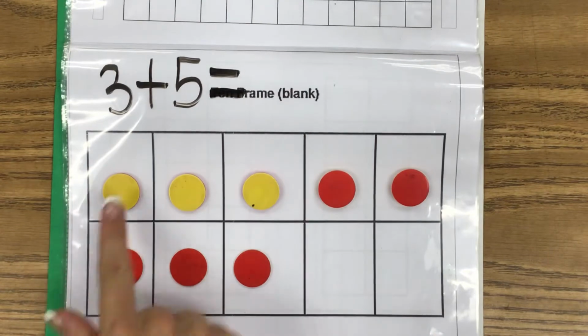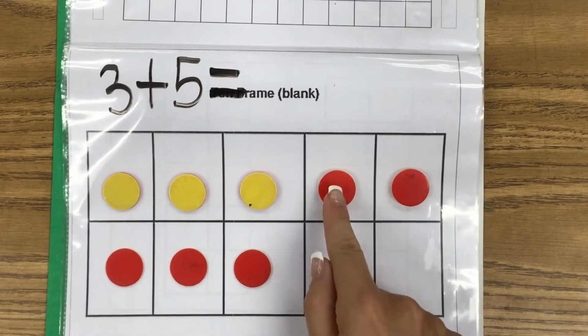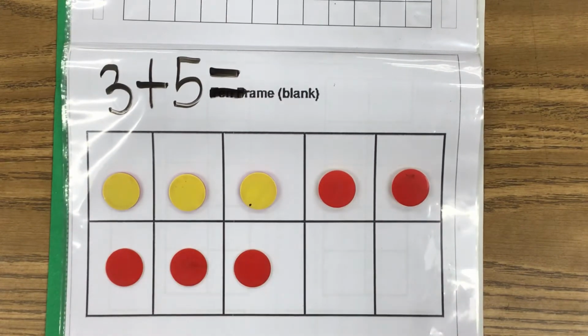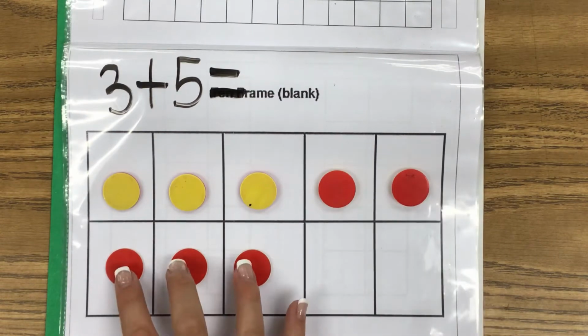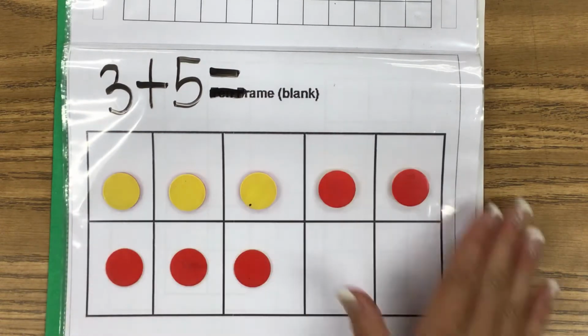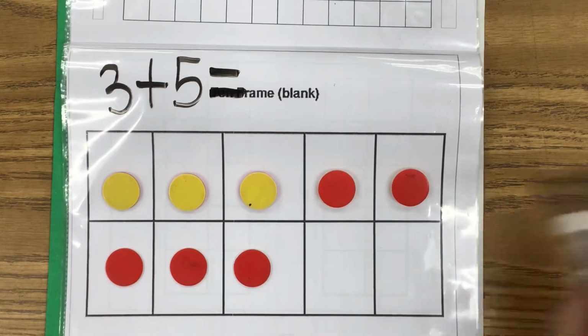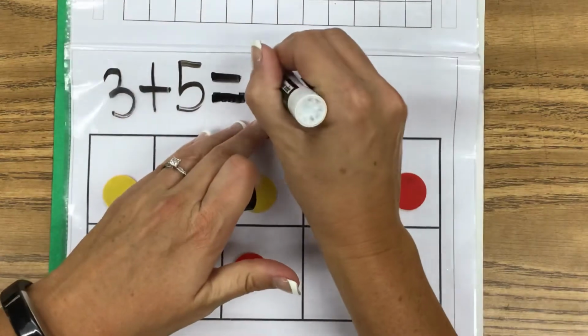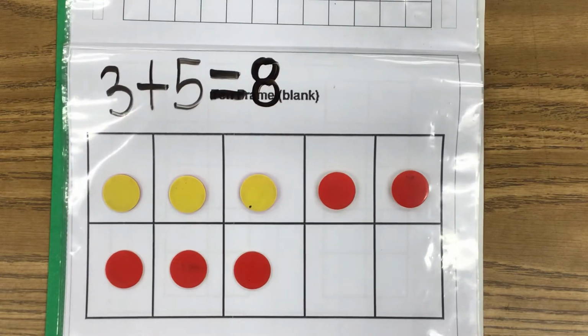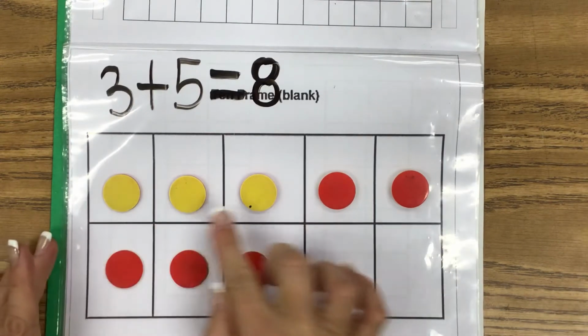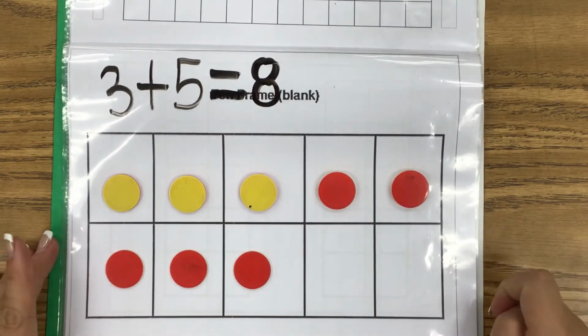So this is 1, 2, 3, and then I added 1, 2, 3, 4, 5 chips. This is for my second number. And when I do that all together, I can see I have 5 in the first row plus 3 more down here. So 5 and 3, or 2 boxes left, makes 8 for my answer. So that's one way you can do it, making sure you're filling in the whole row.